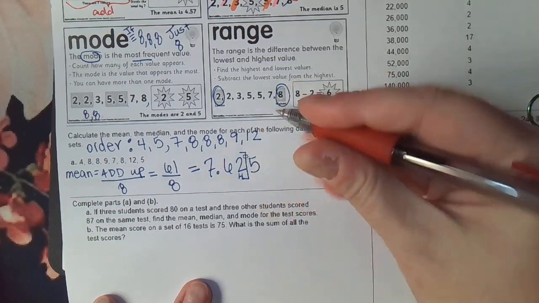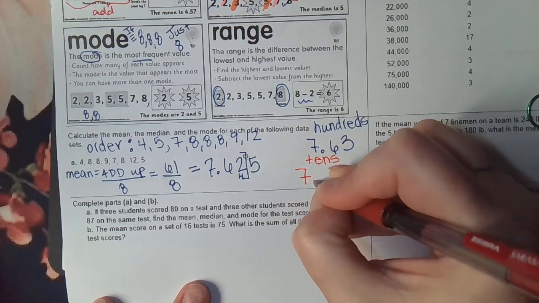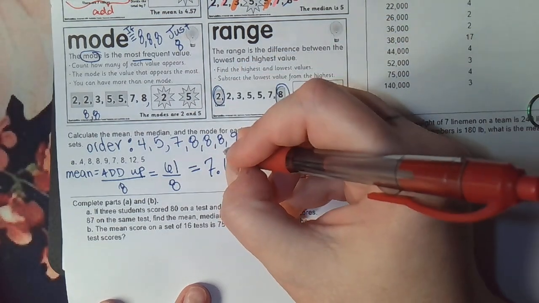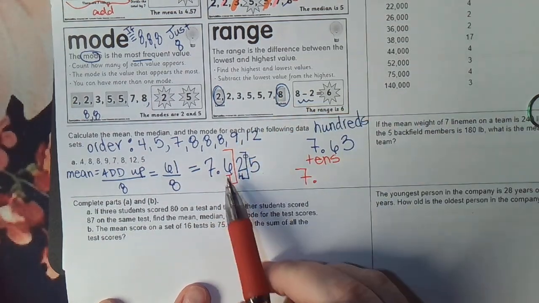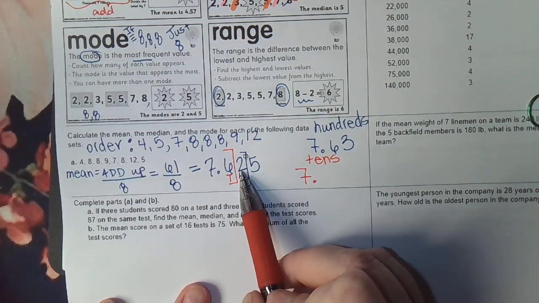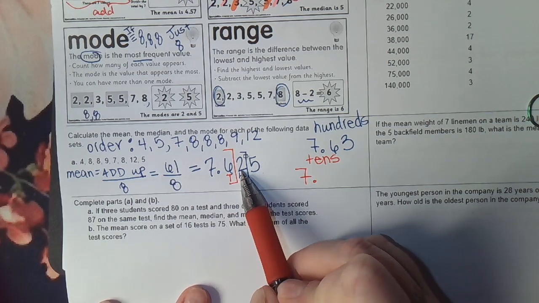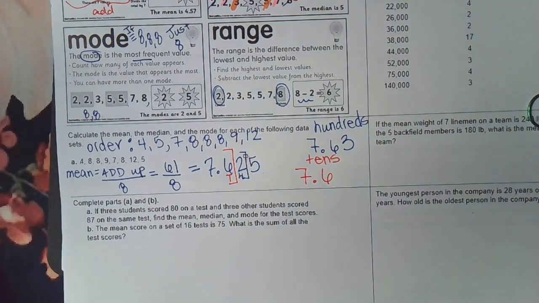Okay, if they wanted it rounded to the 10 spot, I would definitely say 7 point something. Well, let's see what that something would be. I need to draw. Okay, this is the 10 spot. This 6. And the number to the right of it is 4 or less or 5 or more? It's 4 or less. So we're going to let the 6 rest. Okay.